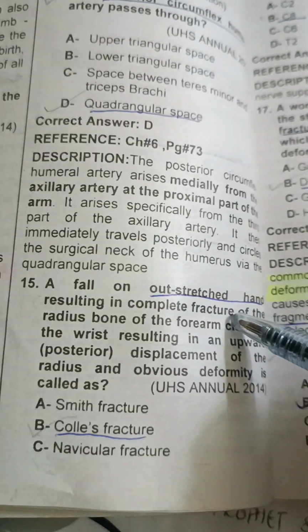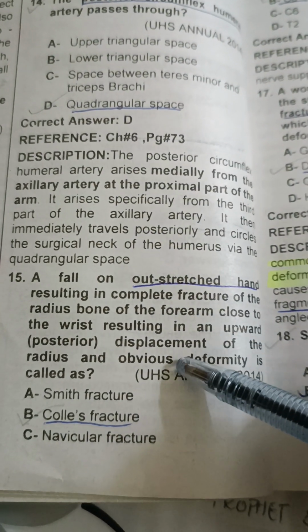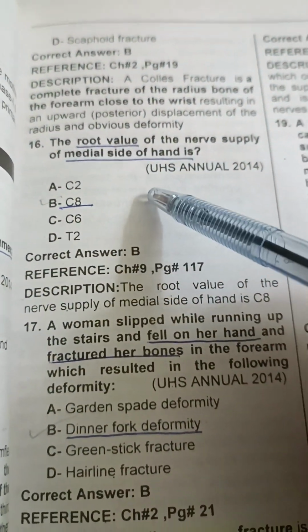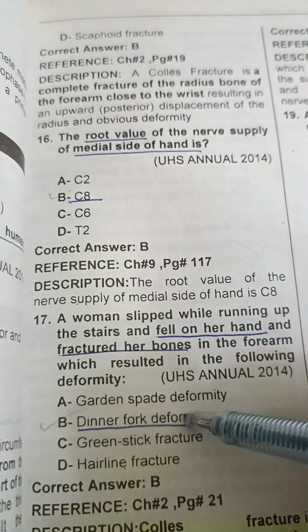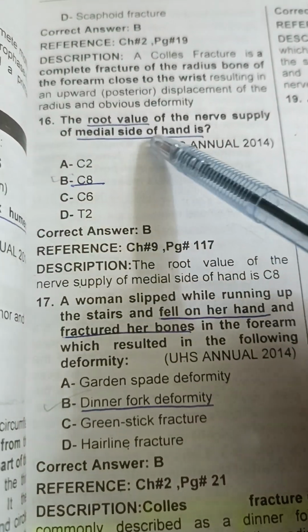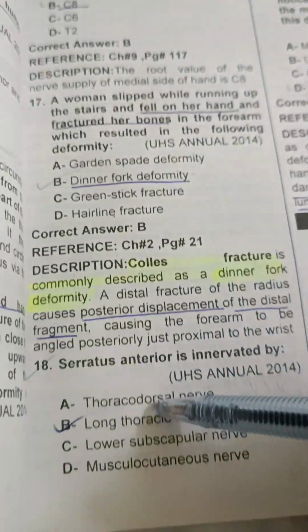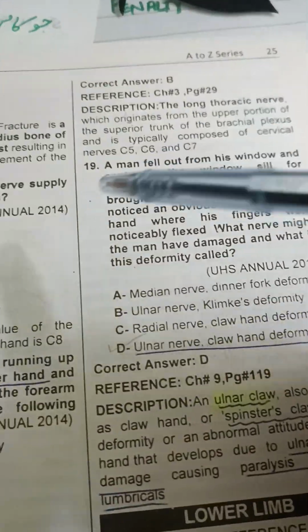If we fall on an outstretched hand and the radius is fractured, then Colles' fracture occurs. Other name for Colles' fracture is dinner fork deformity. And the root value of the nerve supply of the medial side of the hand is C8. Serratus anterior is innervated by the long thoracic nerve.